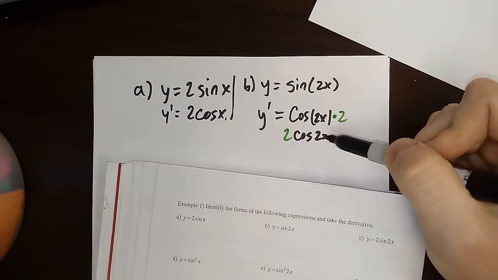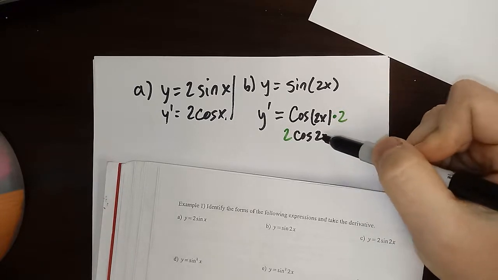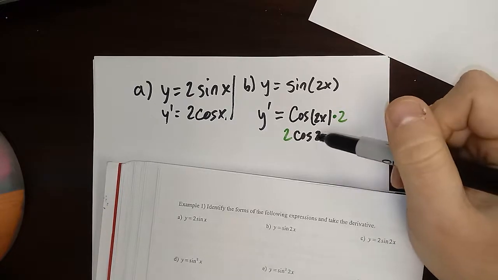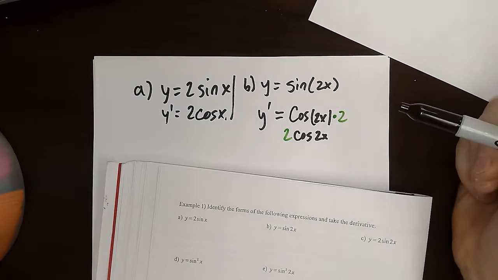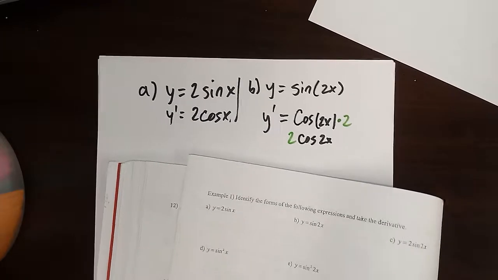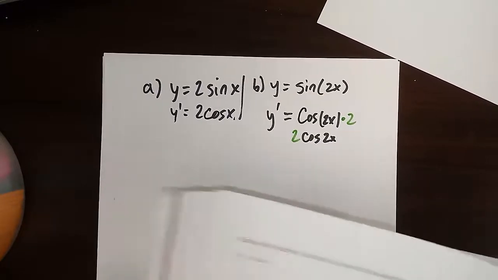When people don't write the parentheses, with things multiplied together here, it's implied that that's cosine of 2x, and the 2x is in parentheses. It's bad form, but it's done by a lot of people.